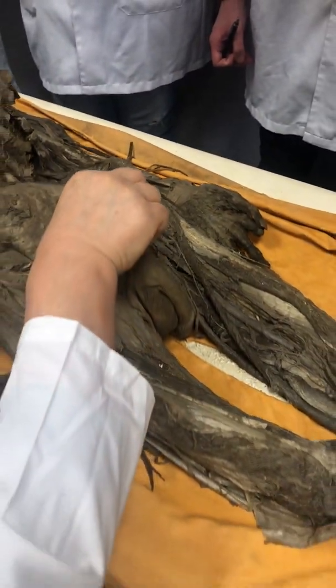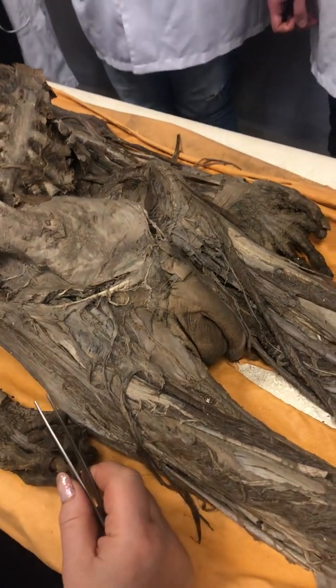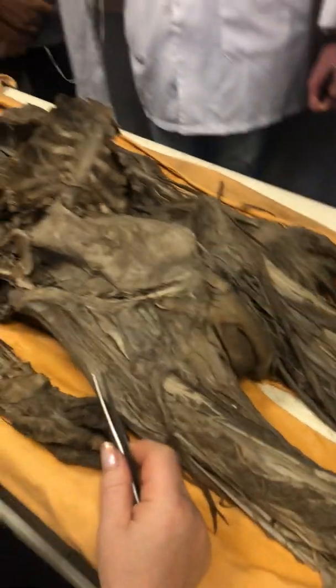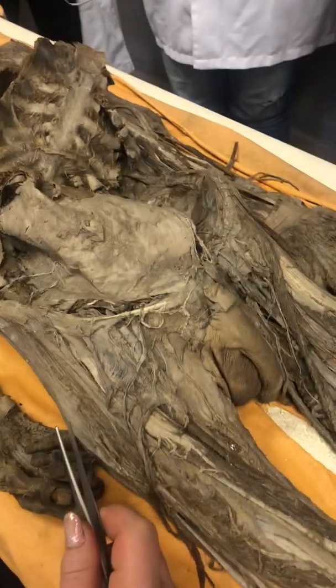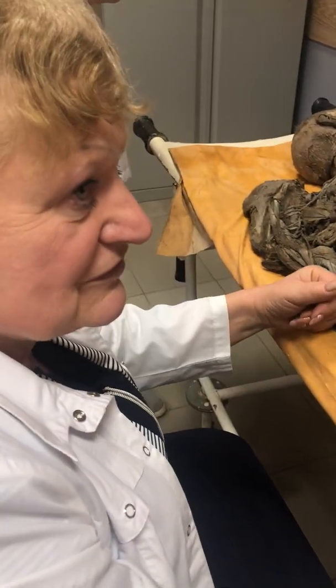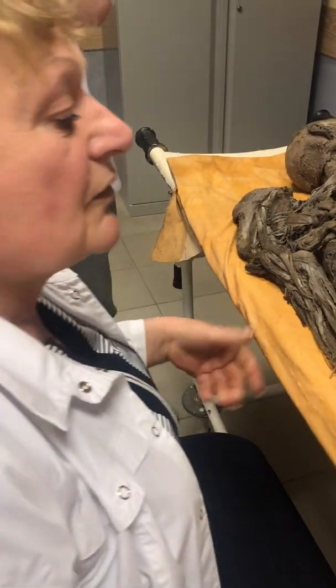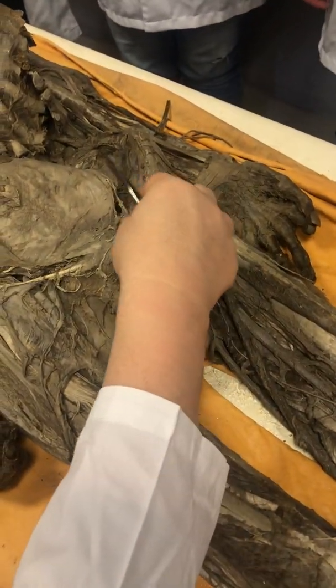Inside is inguinal canal. What is it? How it is called? Superficial inguinal ring. My dear, do you remember how many times I ask you? Deep ring, inguinal canal, superficial ring. Next time you will repeat. You can see, this is superficial ring of the inguinal canal.